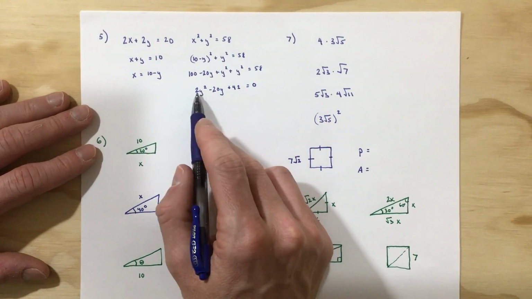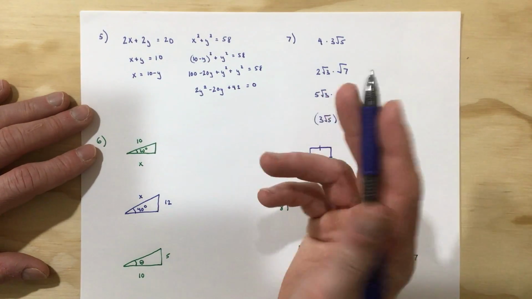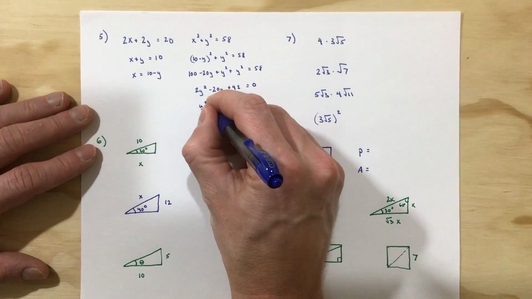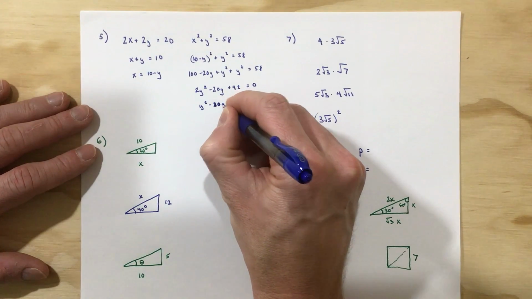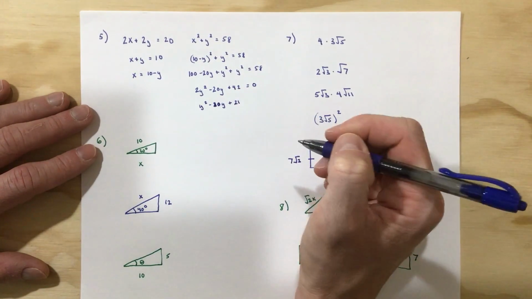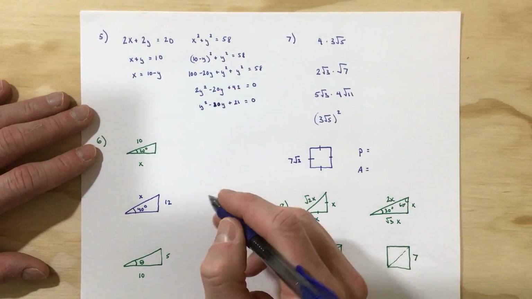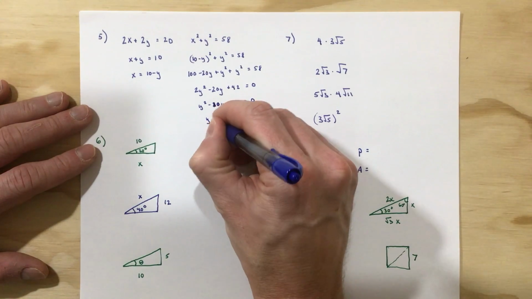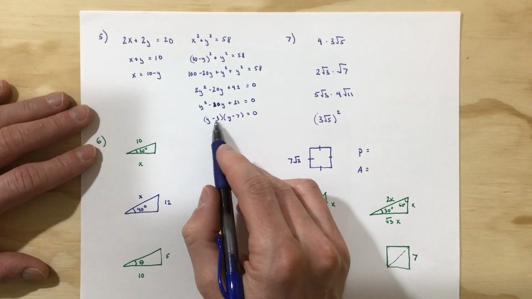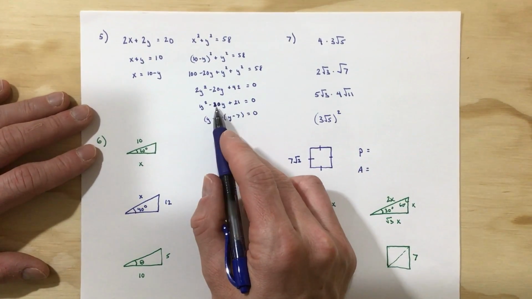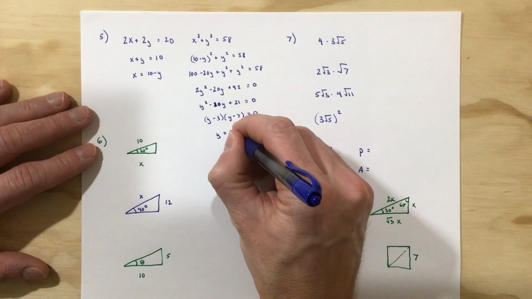I notice that there's a factor of 2 in all these things, so I can divide everything by 2. And 0 divided by 2 is just 0. So I get y squared minus 10y plus 21 equals 0. And this again is going to factor. This is going to be y minus 3 and y minus 7, right? 3 and 7 multiply to make 21, and 3 and 7 add to get negative 10. So this means that y equals 3 or 7.